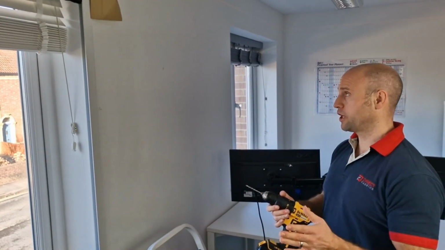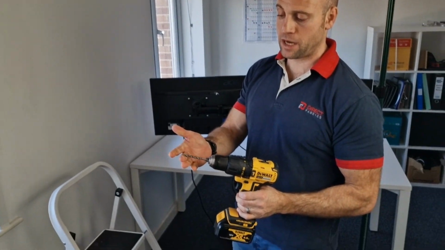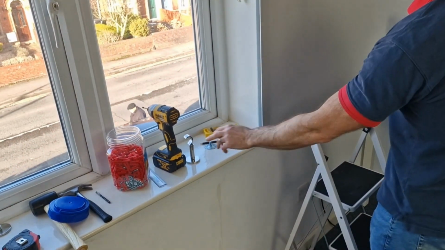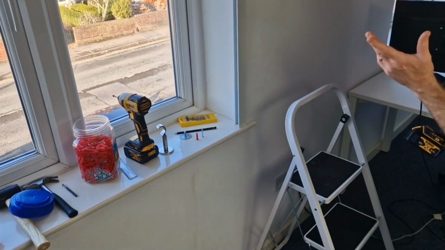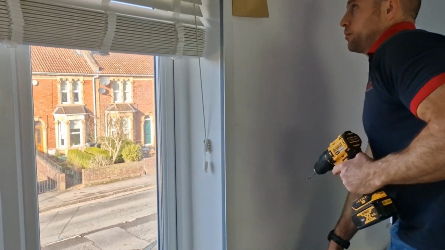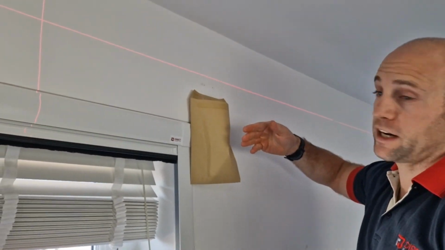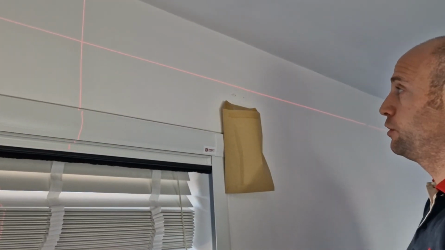So now we're looking at getting everything drilled. I've got a couple of little tricks to show you. So we're using a masonry drill bit, 6 mil, and I'm using the depth of the red raw plug Unos with a nice solid Phillips head screw. When I come up here, I just get an envelope, a little bit of tape just to hold it to try and catch the dust. If you've got a second hand, you can have the hoover here just with the hoover head.